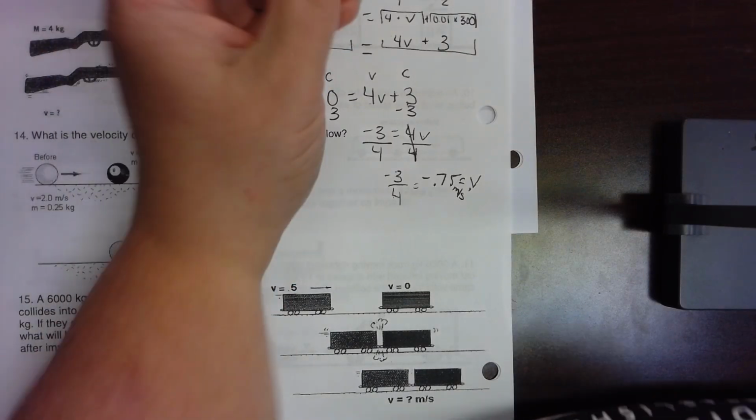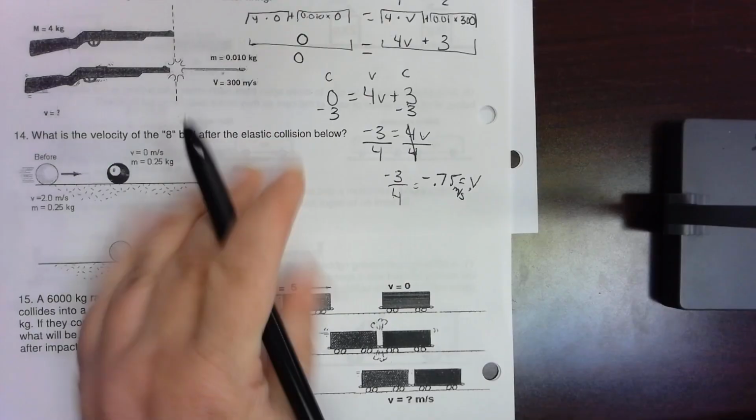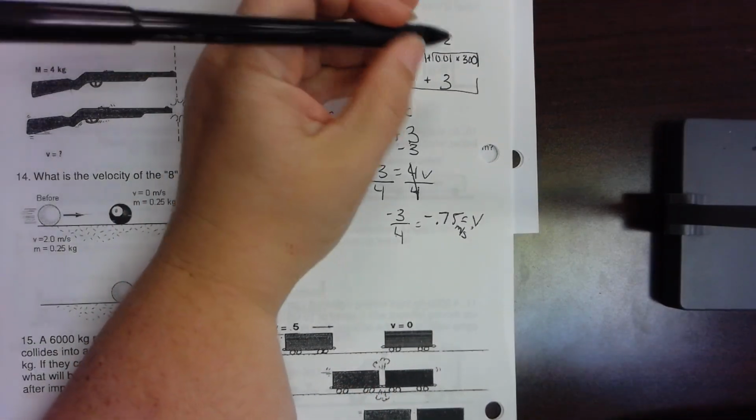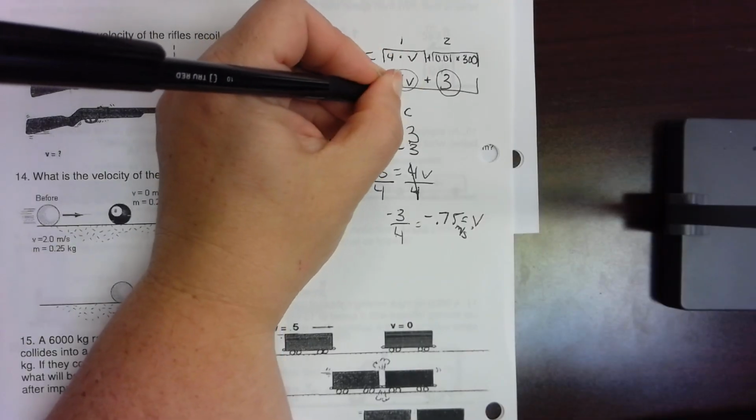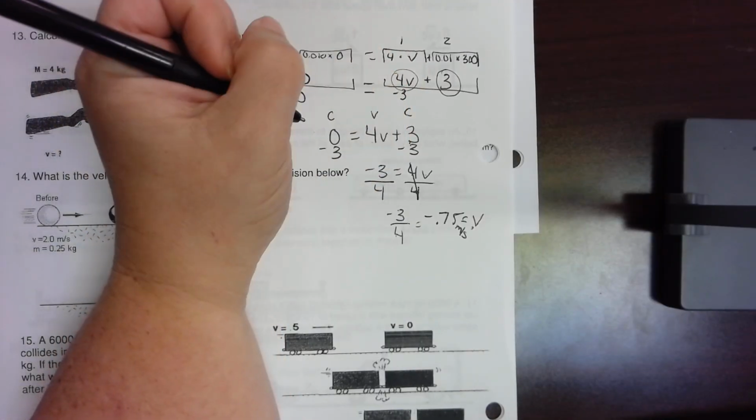We can double check this. I'm going to go back to object number 1. Now, if this momentum was 3, this should equal negative 3.